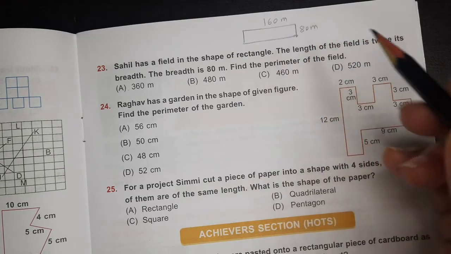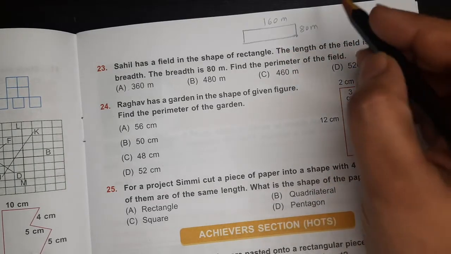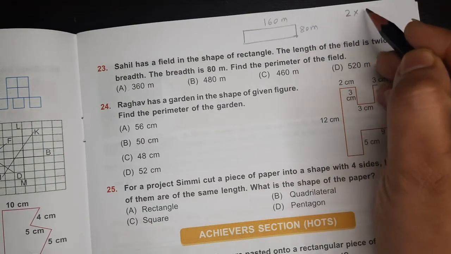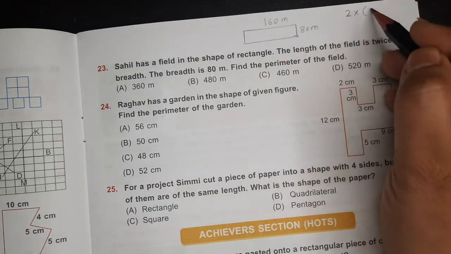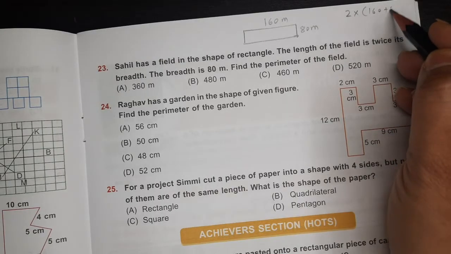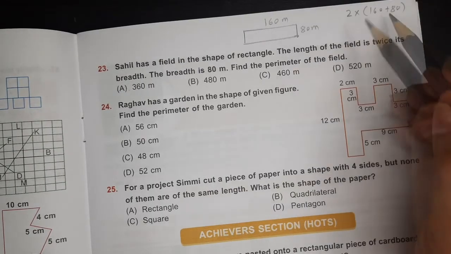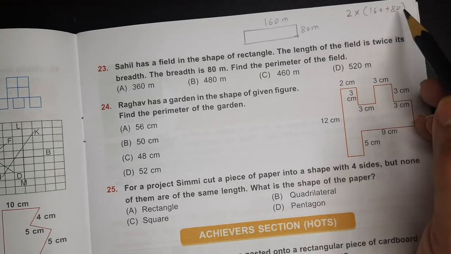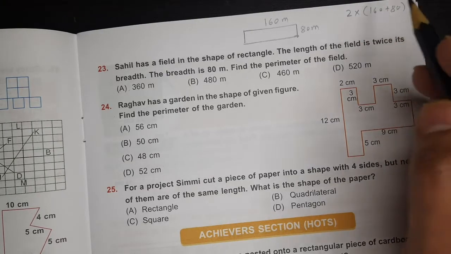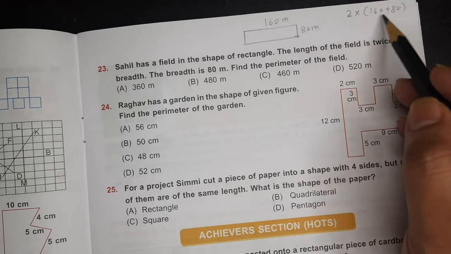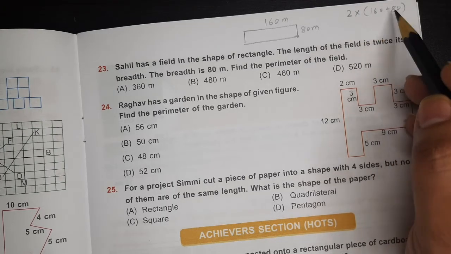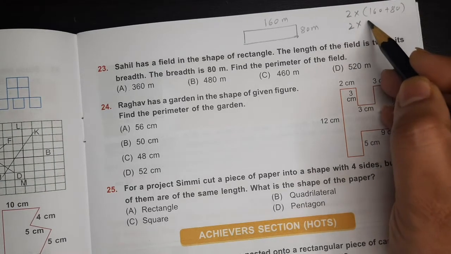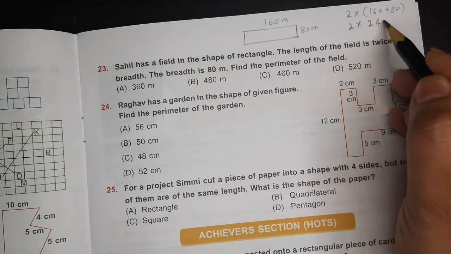Now we have to find the perimeter. So the perimeter can be found out by 2 times of, you just add these two, which is 160 plus 80. Okay. Same as 2 multiplied by 160 and 2 multiplied by 80. Okay. So alright, let's add them. 160 plus 80, that is equal to 240.